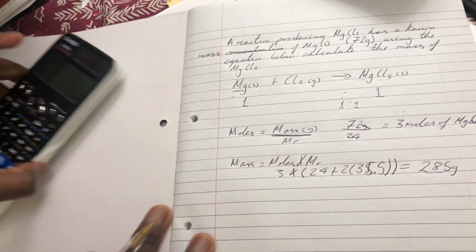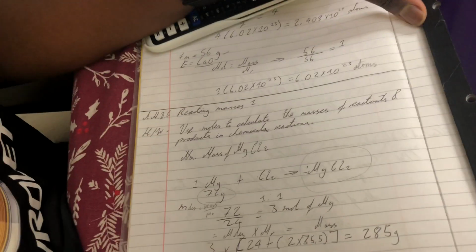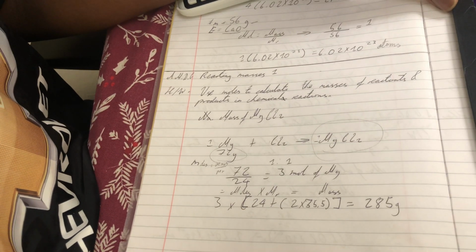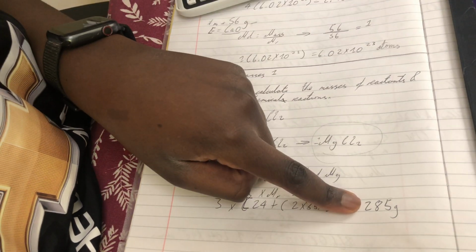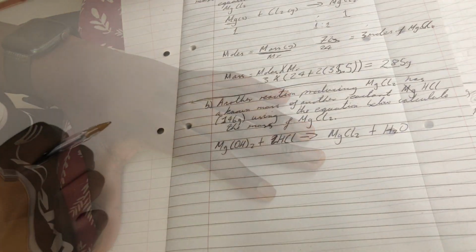Let's check the mark scheme. This is the answer here, and yeah, same answer. So that's right. Let's go on to another one.